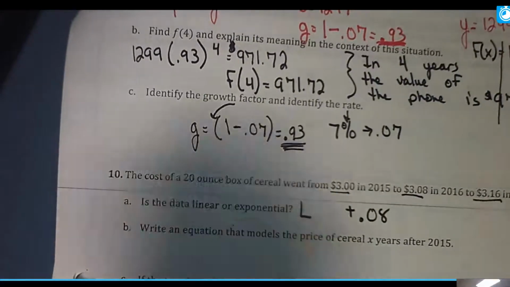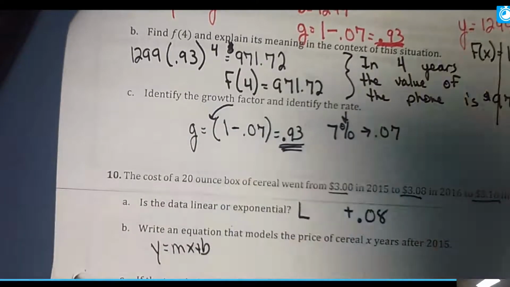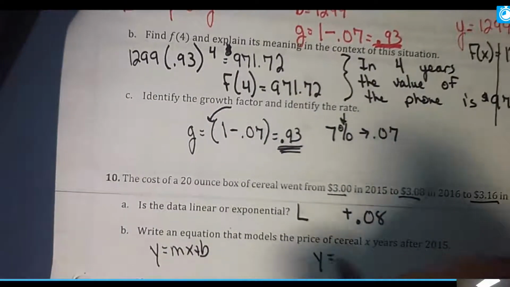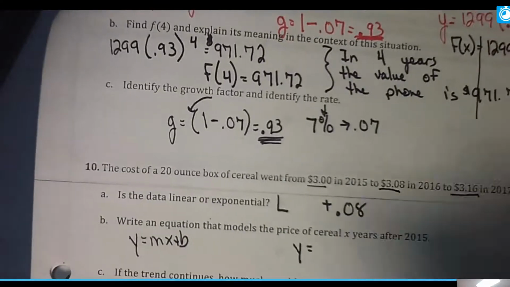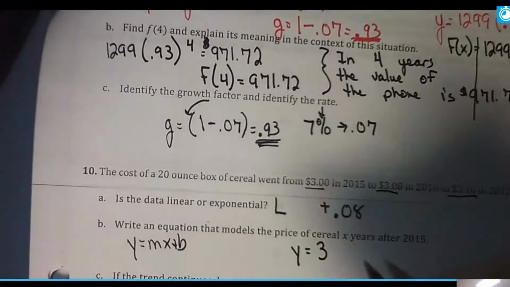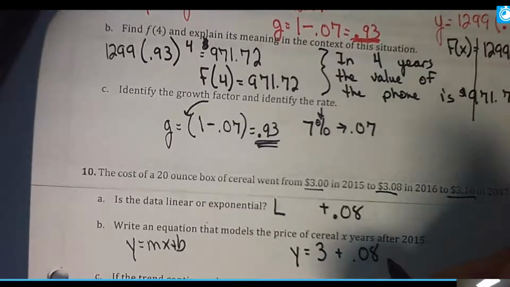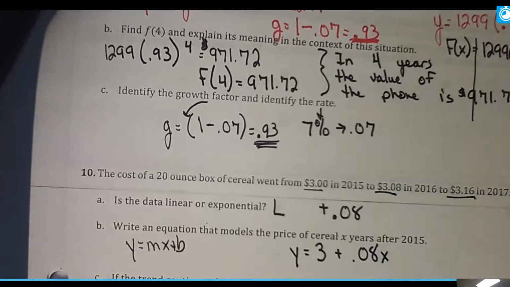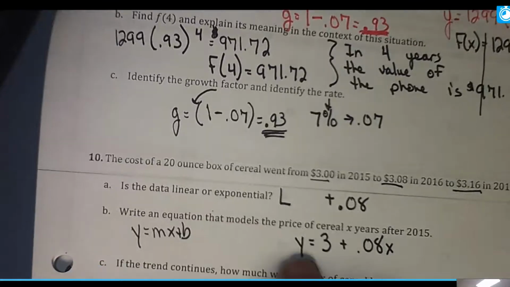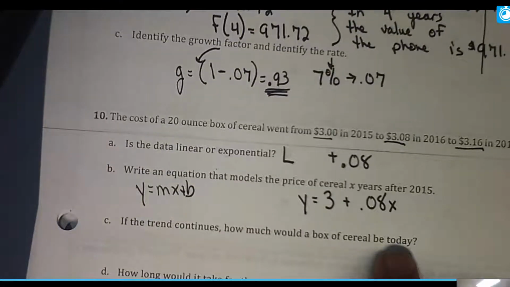So now we're going to write the model. Again, we're going to fit it in as y equals mx plus b. So to get my new amount of cereal, I had a beginning price of $3. I told you I was going to be putting B first, plus it's increasing by 8 cents every year. There's my model. And again, X is time, Y is your new amount.